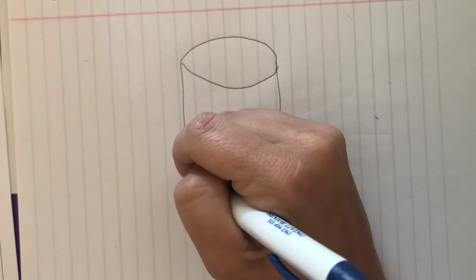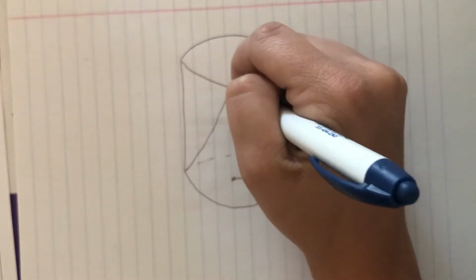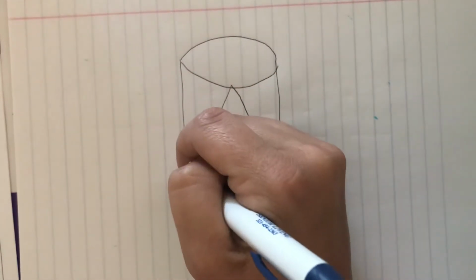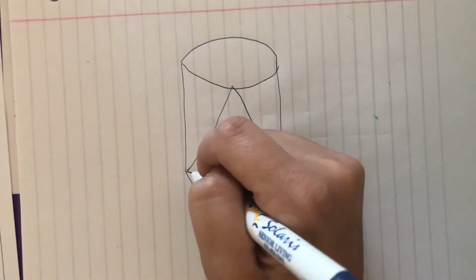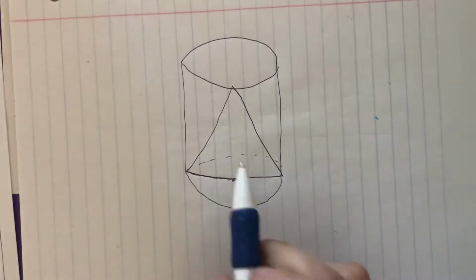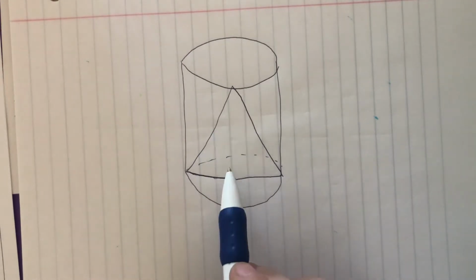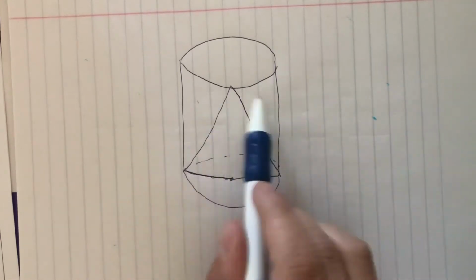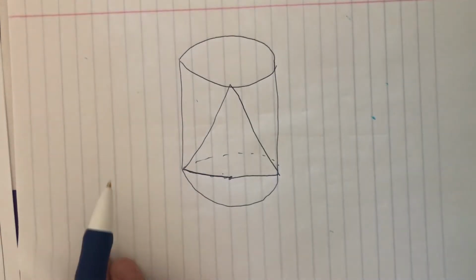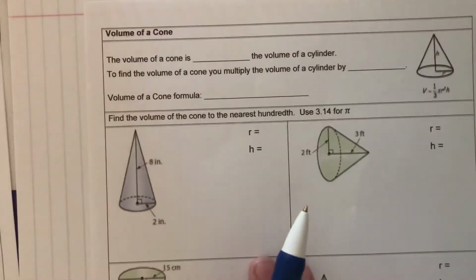If we took a cone with the same radius and put it inside here, it would only take up 1/3 the amount of space inside this cylinder. Only 1/3. There's 2/3 left over that it's not taking up. So that's important when understanding the volume for a cone.